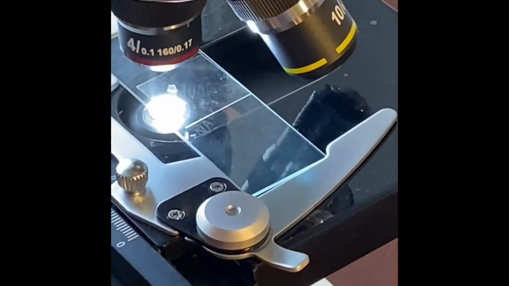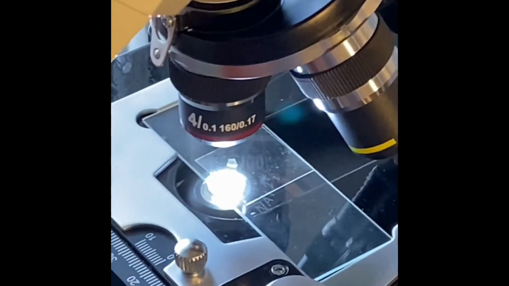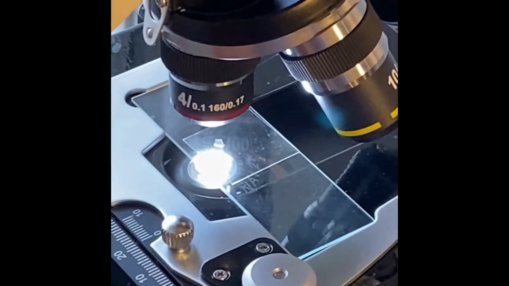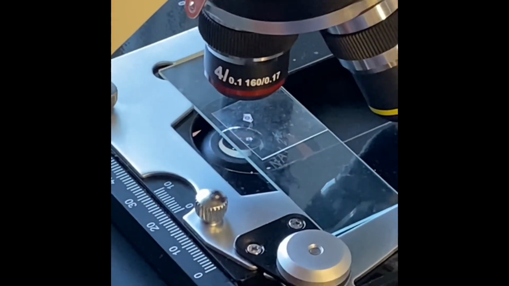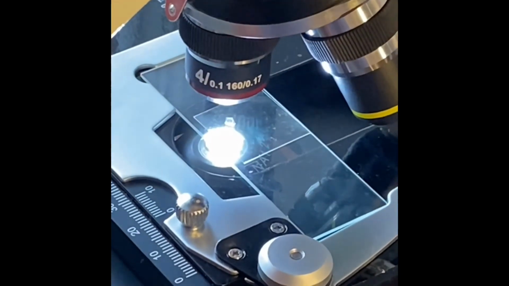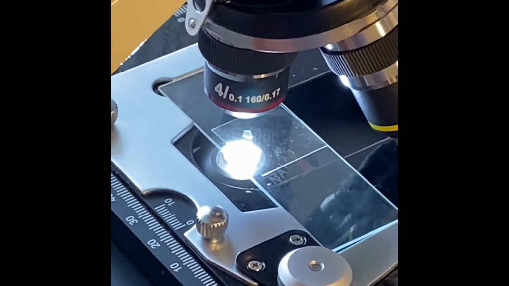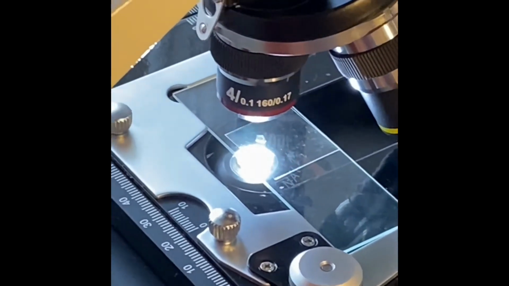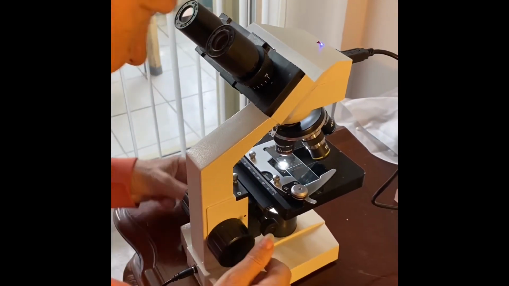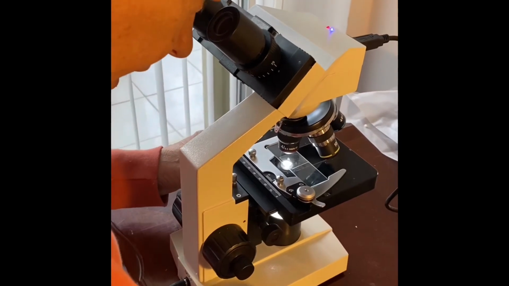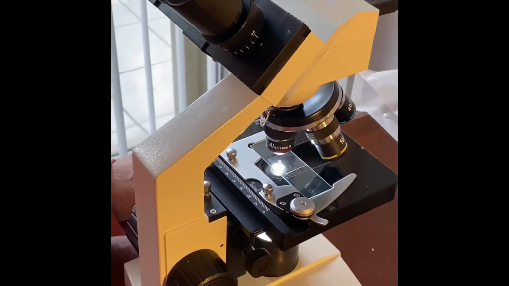And as you can see here, you have your light that is on. Let's turn it off a second and go over that. You need to turn on the light for the image to be seen, and you can adjust the light. Now look into your microscope and find the image, the letter E.